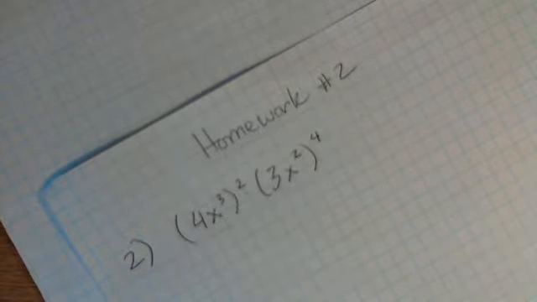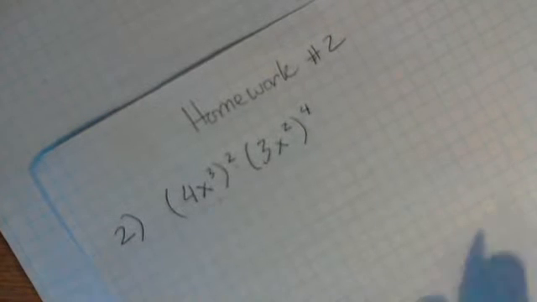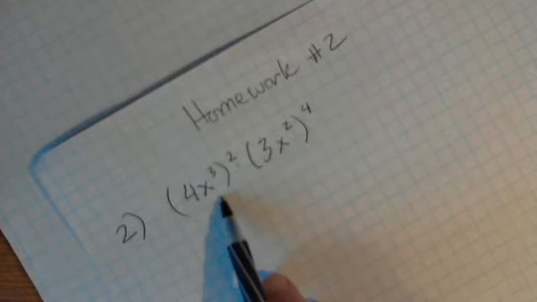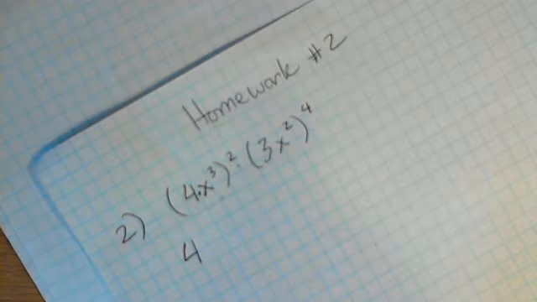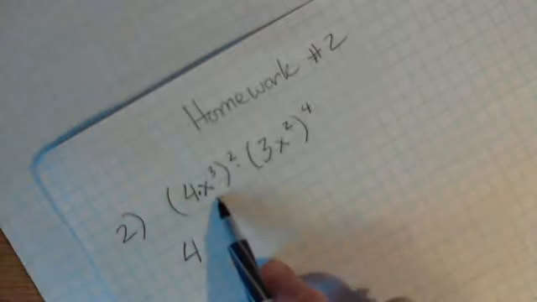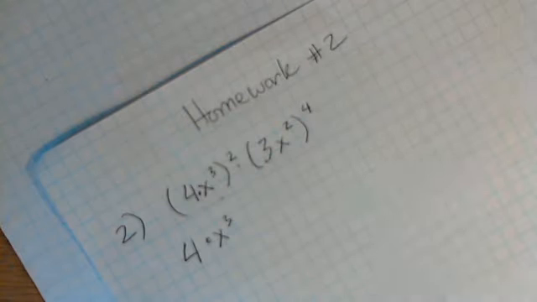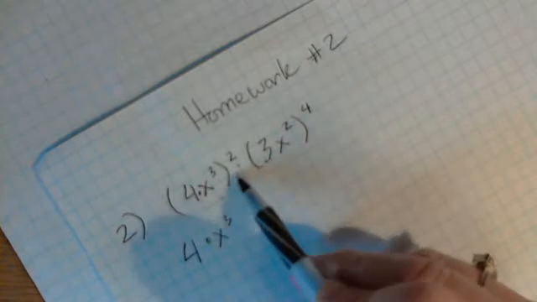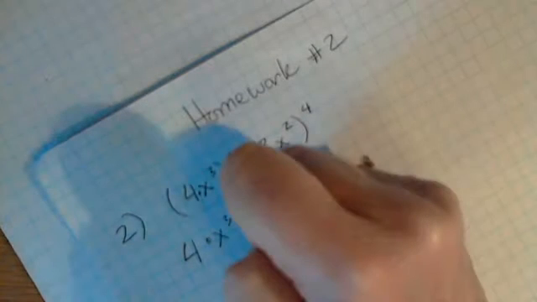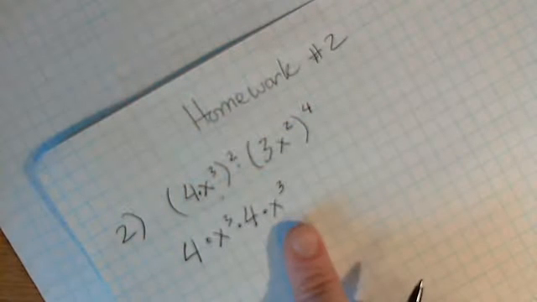Now there's several ways to look at this. I'm going to do it the long way first and then show you the shortcut. If everybody inside this parentheses wants to get multiplied twice, I can actually write that out twice. 4, and I'm going to put a times sign right there. Remember, there's always an invisible times sign between a number and a variable that are stuck together. So I'm going to be doing 4 times x to the third power times itself, 2 of these multiplied. So times 4 times x to the third power. That's this times itself twice.